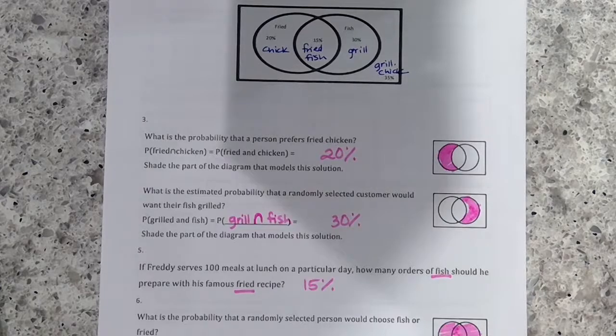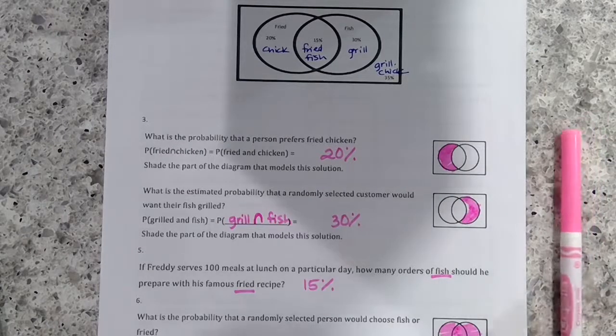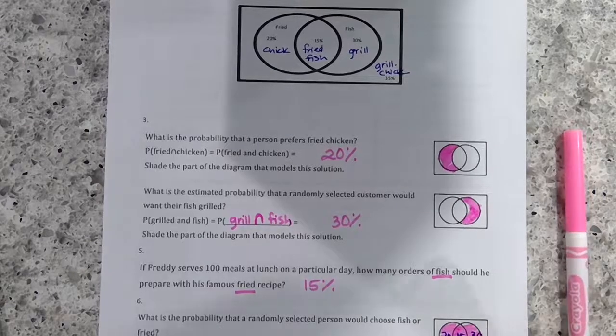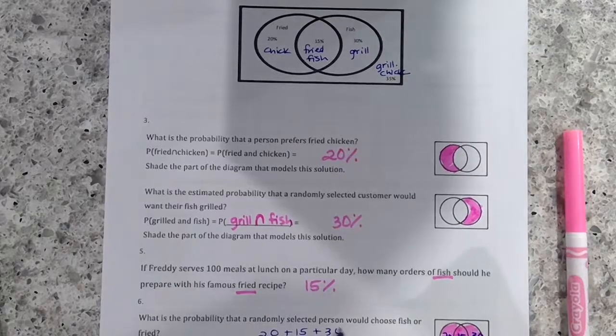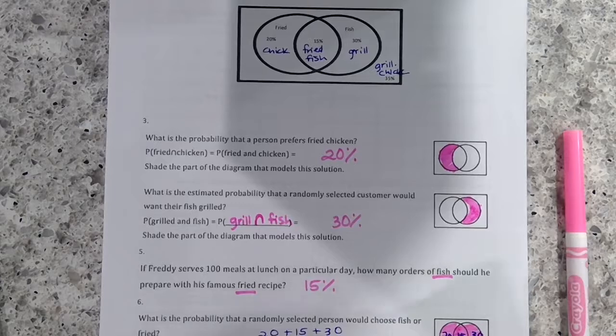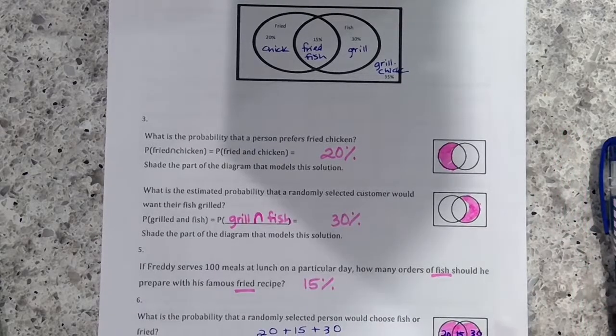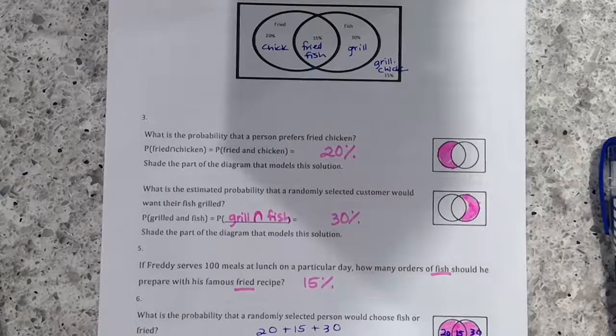So that's going to be that 65%, adding all of those. Remember, or is a bigger number than and. And has to have both, or is this or that.